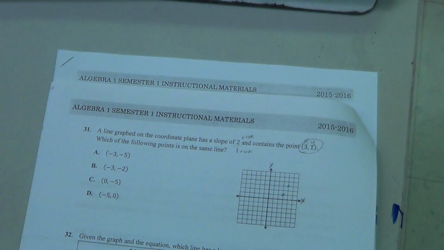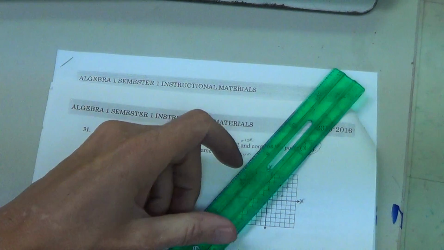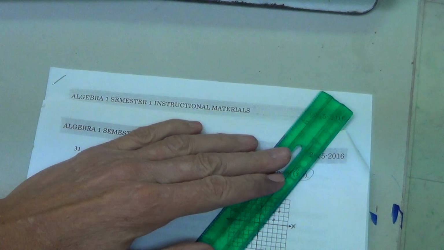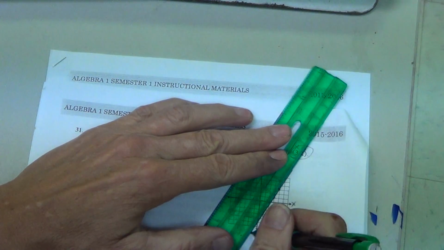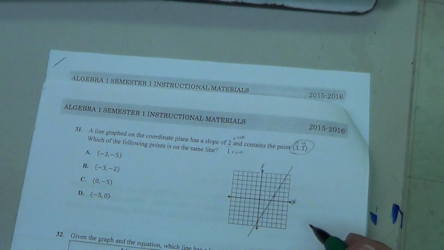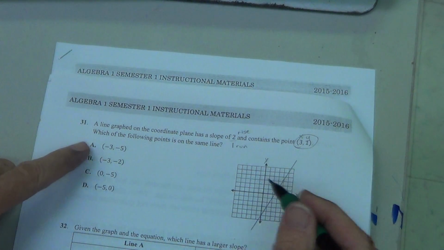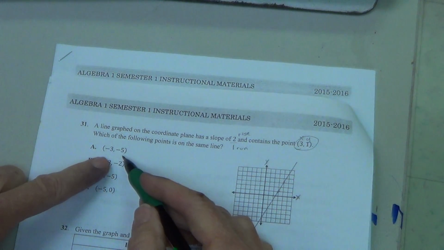That will be your line that you're looking at, and I always say graph, graph, graph when they're talking about lines, even if you have to grab a piece of graph paper as scratch paper to graph with, or make graph paper out of your scratch paper. Always graph. Now it says, which of the following points will be on the same line?